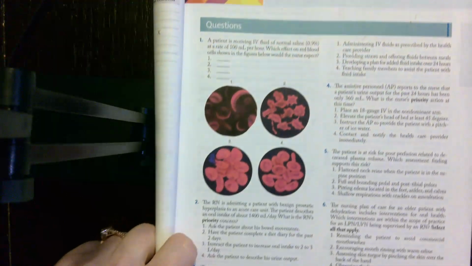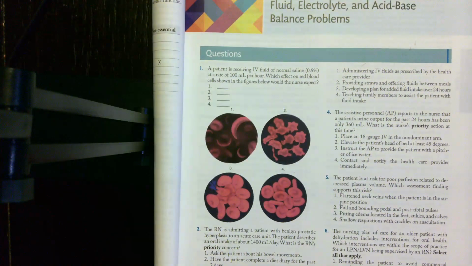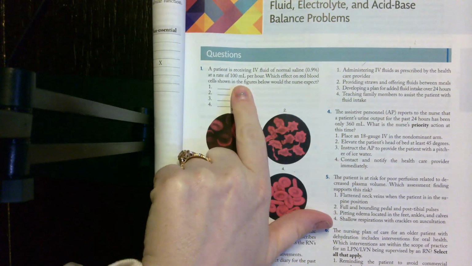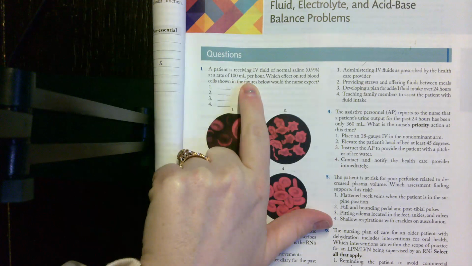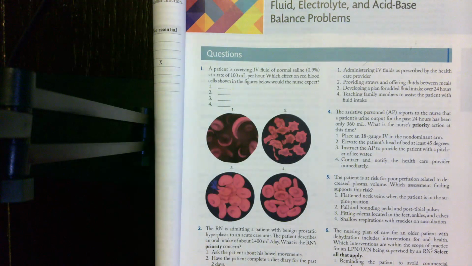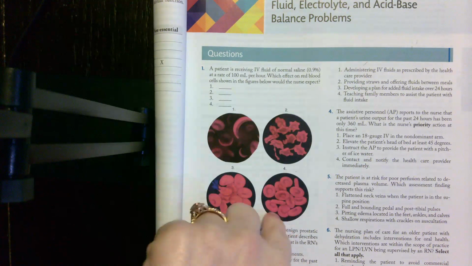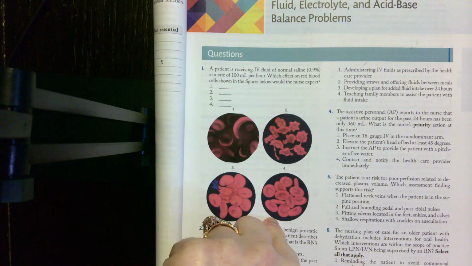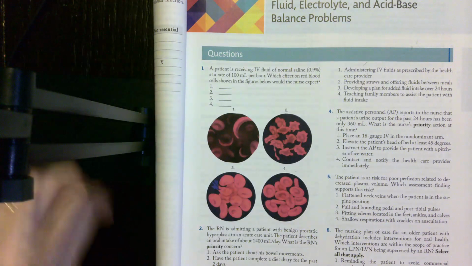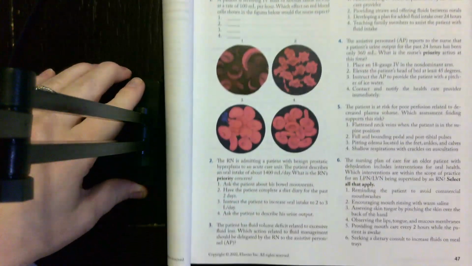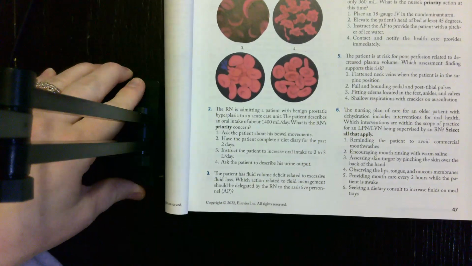I think what kind of throws people off in this question is the rate per hour, the mLs per hour. Really, that doesn't matter. The key term in this is normal saline IV fluids. And this is exactly what those cells are going to look like when you give those isotonic solutions. So let's move on to number 2.